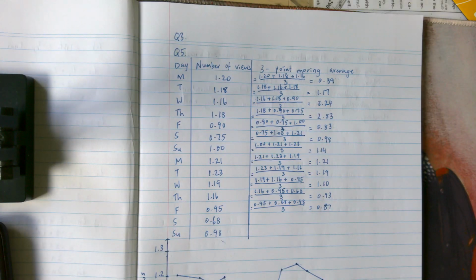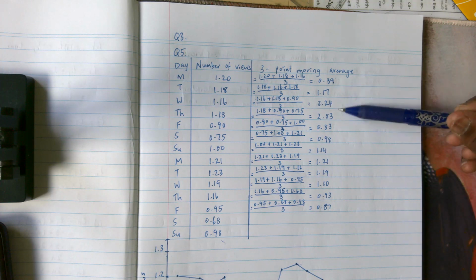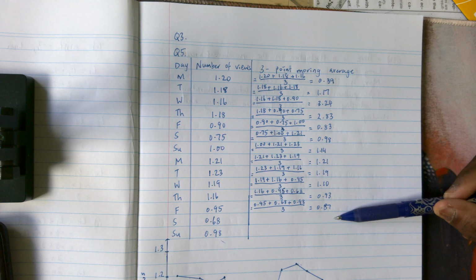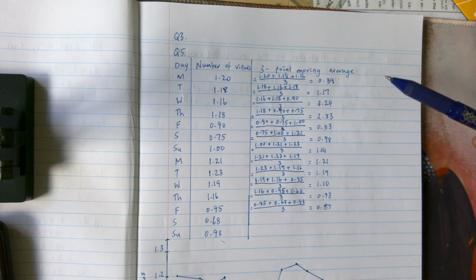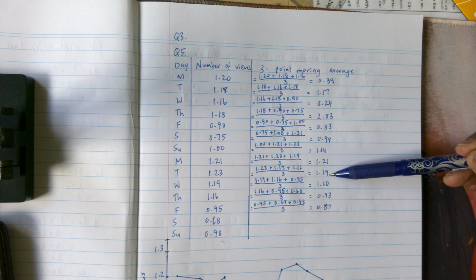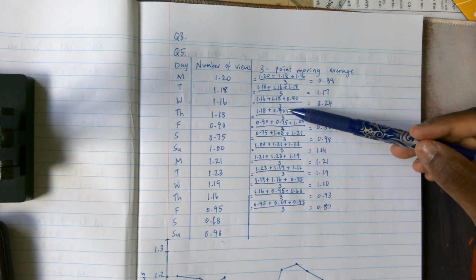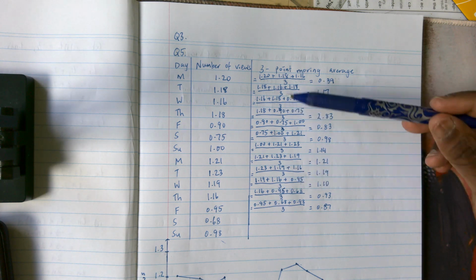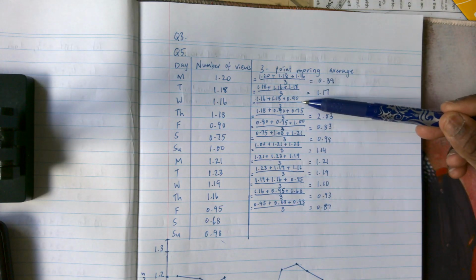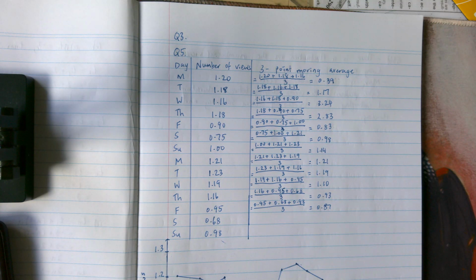Once you go ahead and do that, you have these values for your moving average. For the exam, you will only be getting a mark for the correct answer for your moving average, not for your working out. But I've left the working out here to show you what I've done for each one going down, just to help you when we're revising.